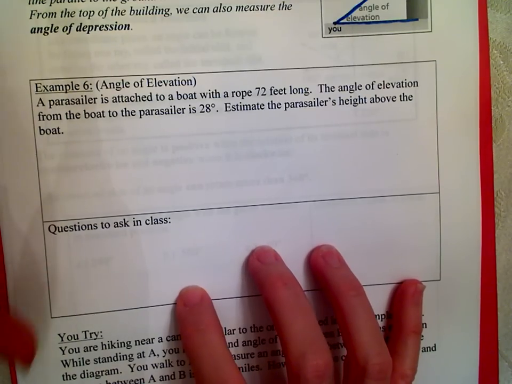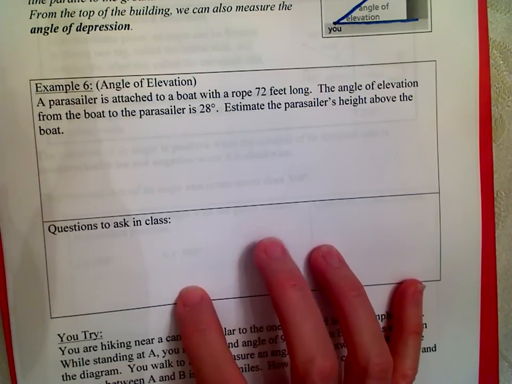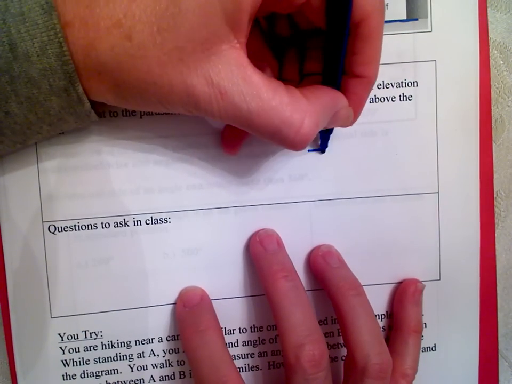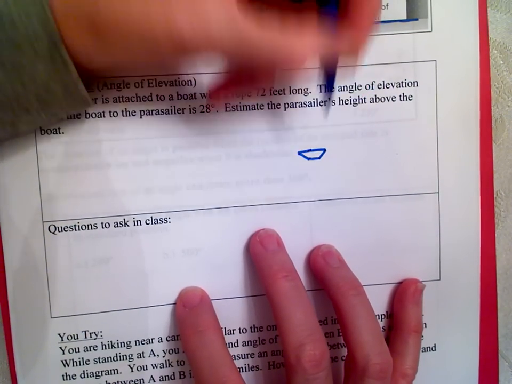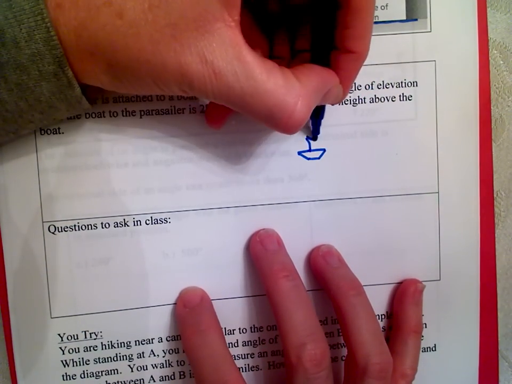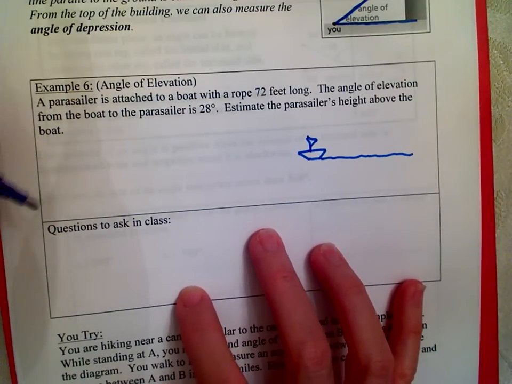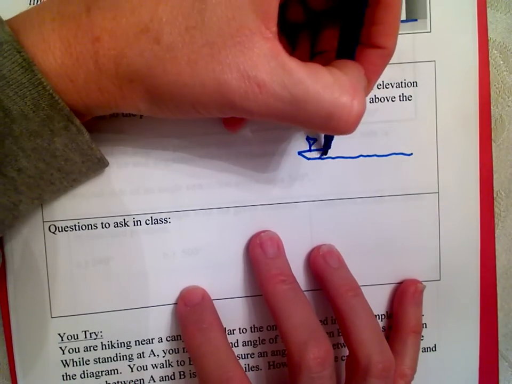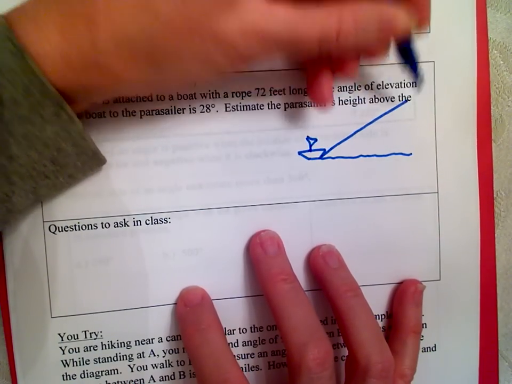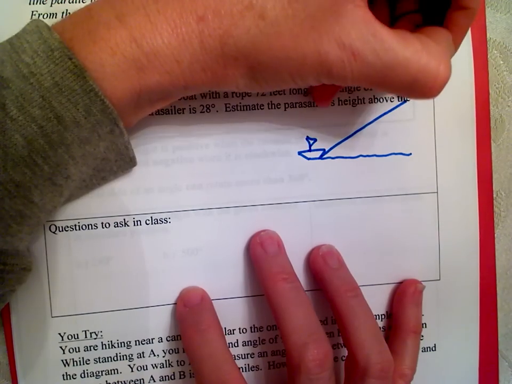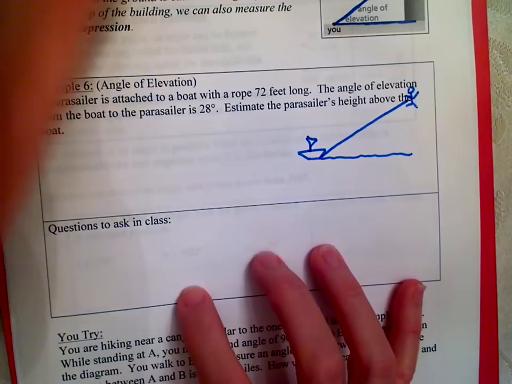But really kind of picture what a parasailer looks like in the air, okay? So you have your boat. Again, we'll just pretend that looks like a boat, okay? And the boat is on the water, all right? And the parasailer is attached and is up in the air, okay? So here's your little person, okay?